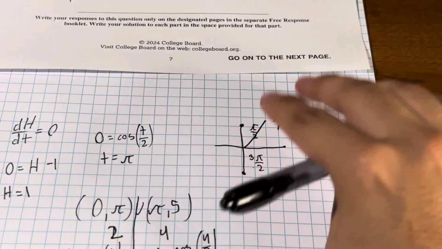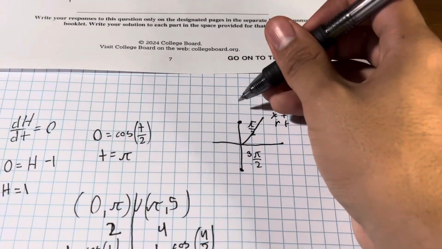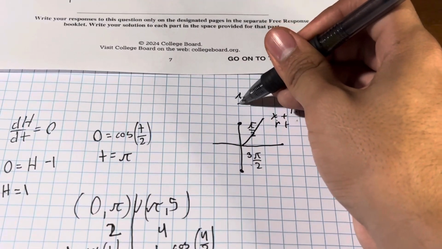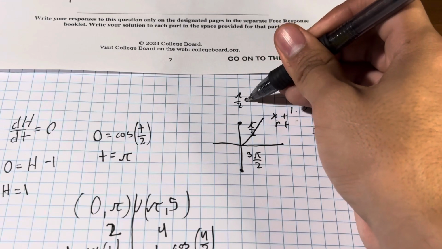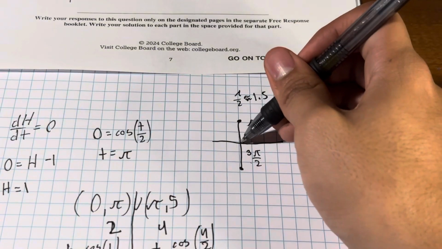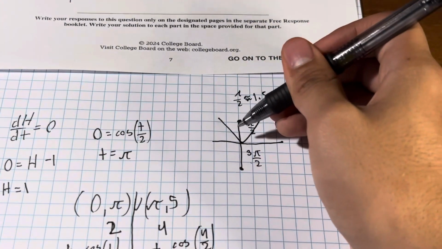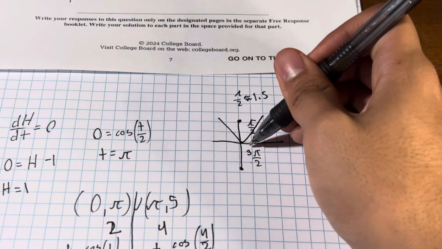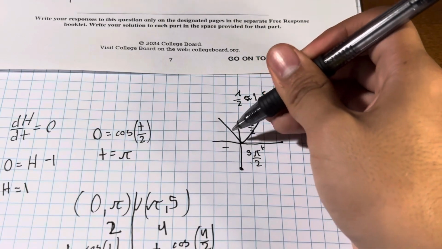So we know that pi over 2 is approximately 1.5. So it's going to be in this direction.